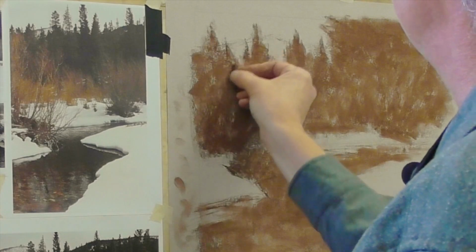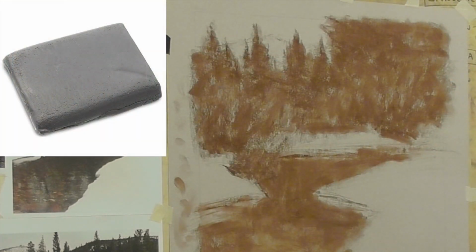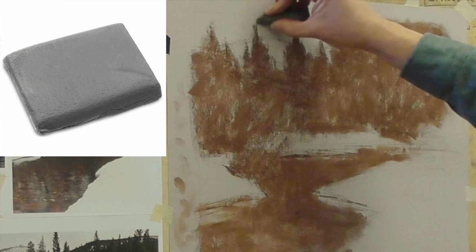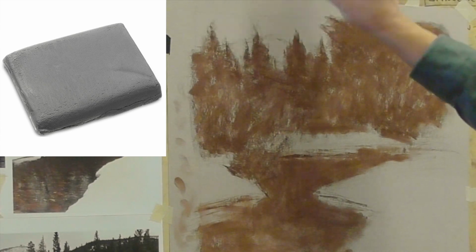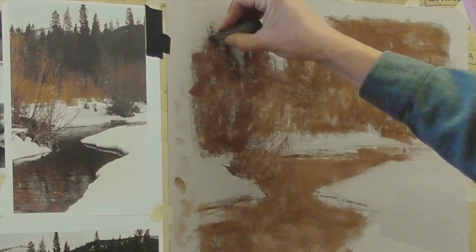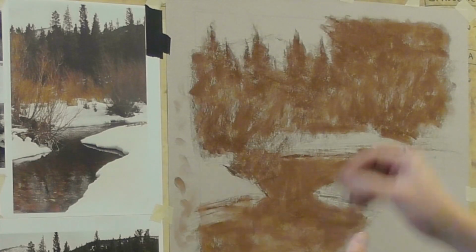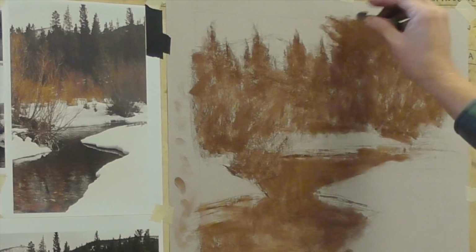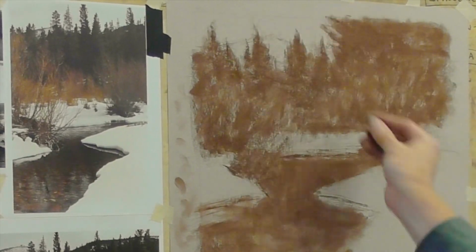And at this stage, I still have room to come in and use a kneaded eraser to change shapes. And it's a great tool for the drawing stage. Once the pastel goes on there, it's not very useful. In fact, it'll just smudge the pastel. But at this stage, you can still pull out the negative shapes.